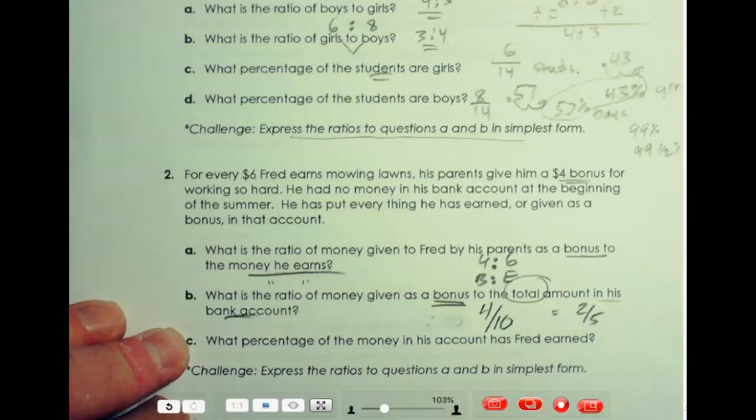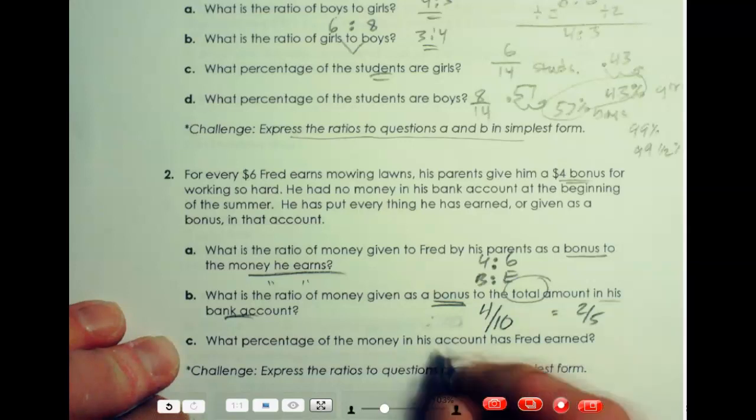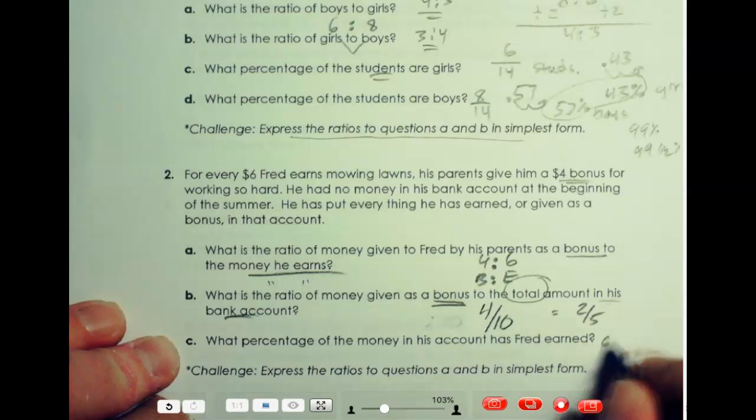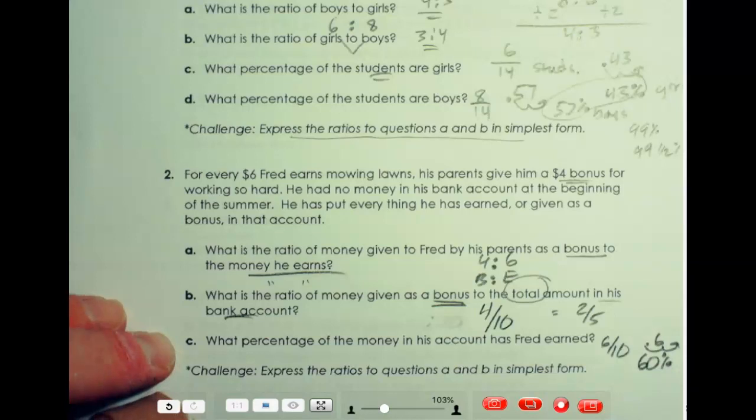So, what percentage of the money in his account has Fred earned? Well, again, if he's getting 4 out of 10, it's really 6 out of 10 that he's earned, which is 0.6, which is 60%. So he earned 60%, and his parents gift him or bonus him that other 40%.